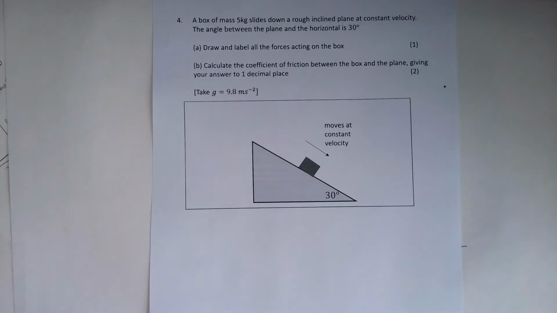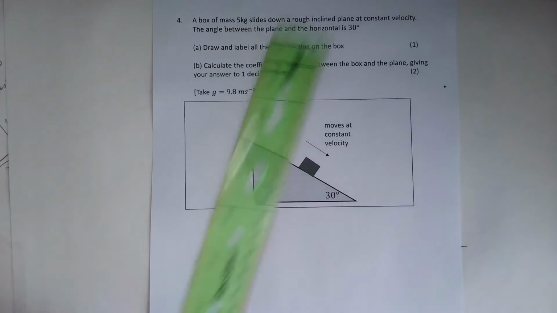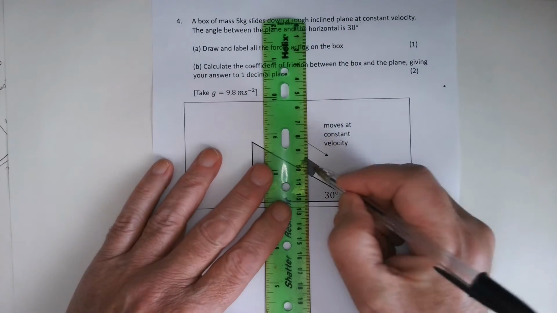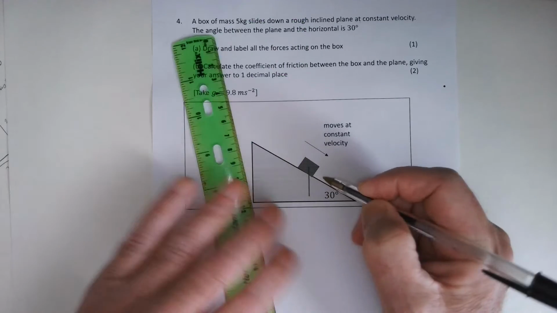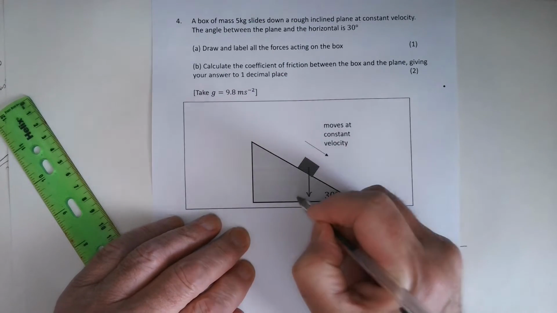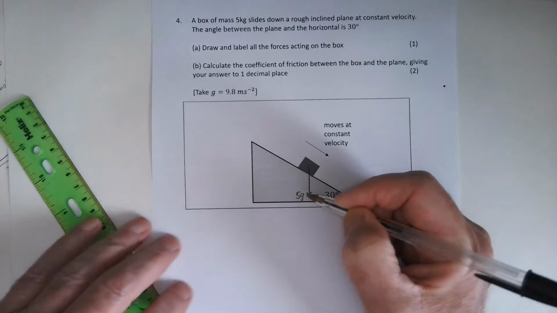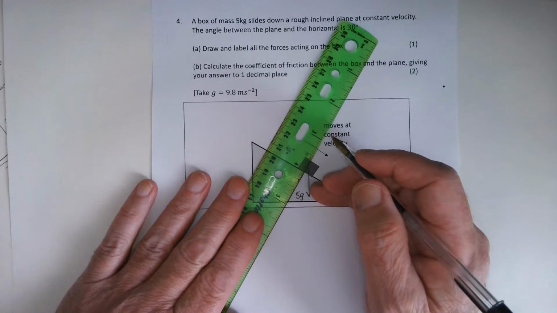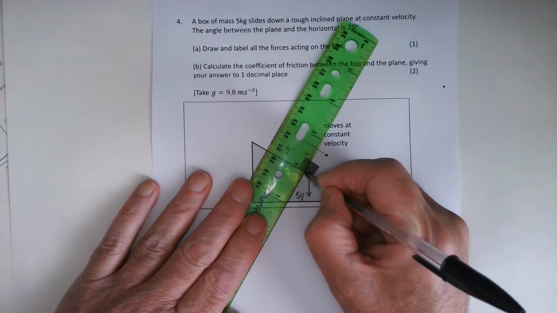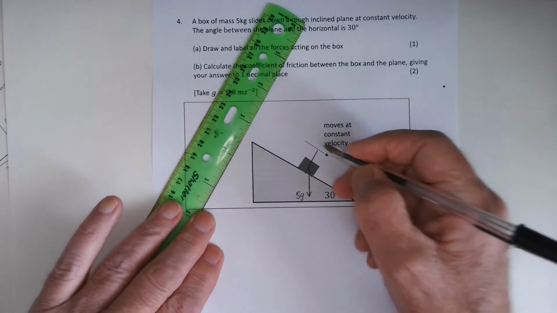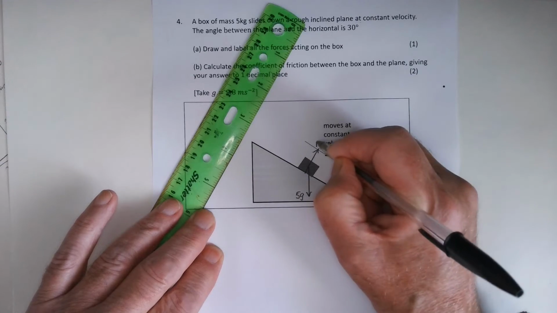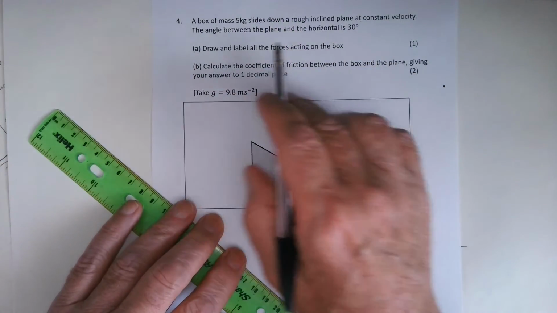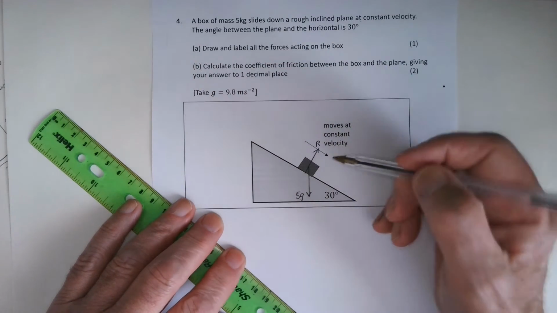Right, so you've got to draw the labelled diagram of the forces that are acting. Well, okay, same old thing. Weight, 5 kilogram block, so it's going to be 5g. There's going to be a reaction force perpendicular to the plane, R, I'm going to call it. There's going to be friction because we're told it's a rough inclined plane.